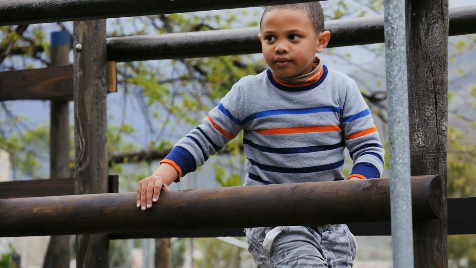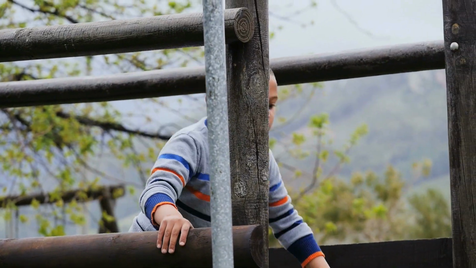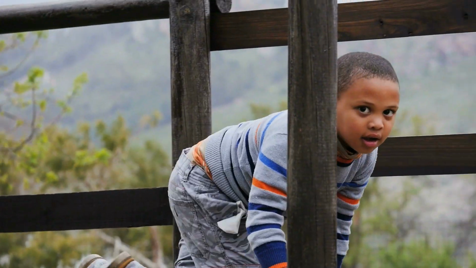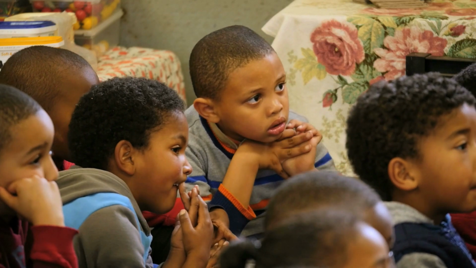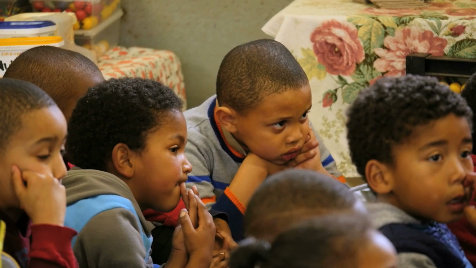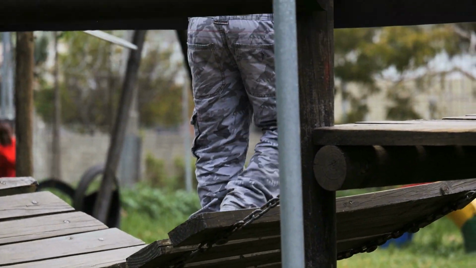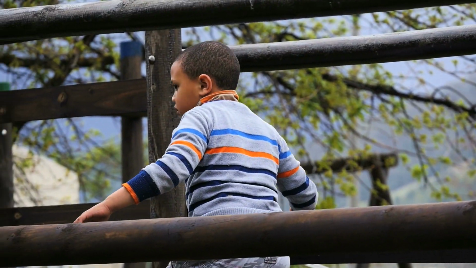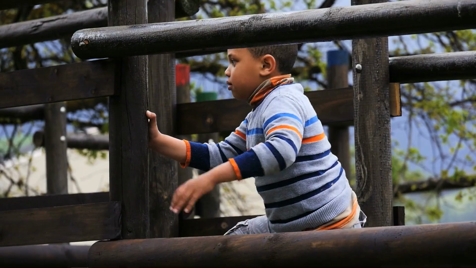Here we have young Jimmy in grade R. He has been identified as a learner with poor speech and communication skills. He also struggles with concentration at times. He has temper tantrums and displays unacceptable behavior at times. His parents are aware of the challenges he experiences and they have sought support.